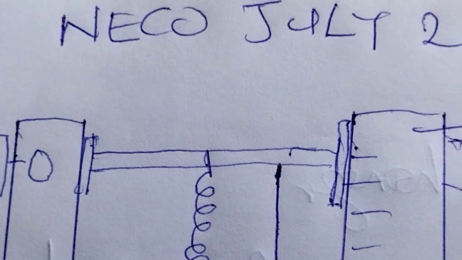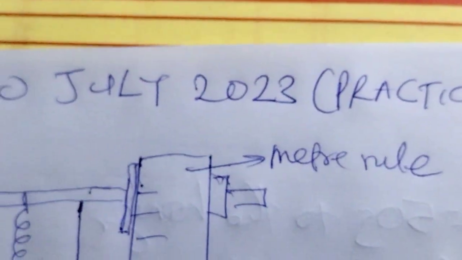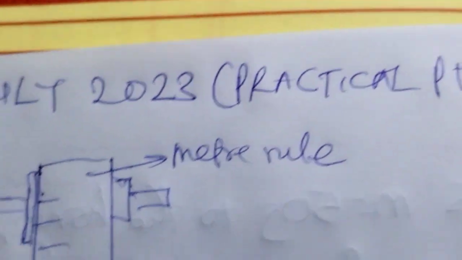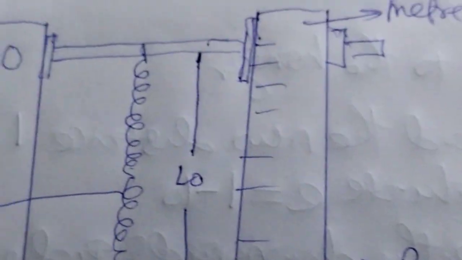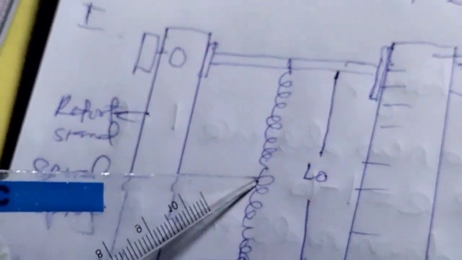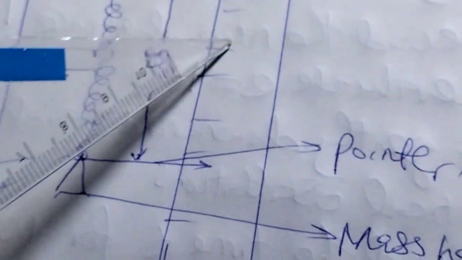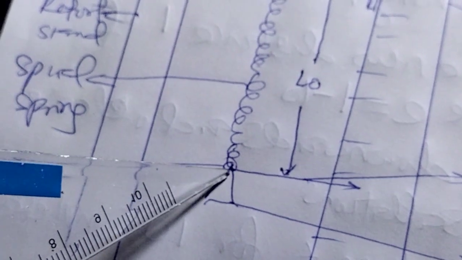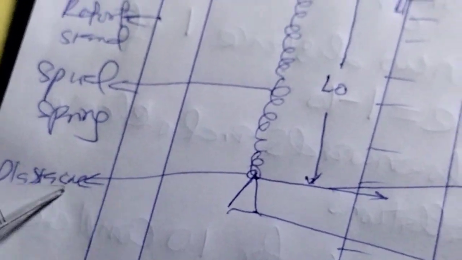So let's go to question number 1. Question number 1 is on mechanics, which involves a spiral spring. You can see the diagram. A spiral spring hung there. Then we have a meter rule suspended close to the spiral spring. We have a pointer, which is joined to the spiral spring by means of plasticine.